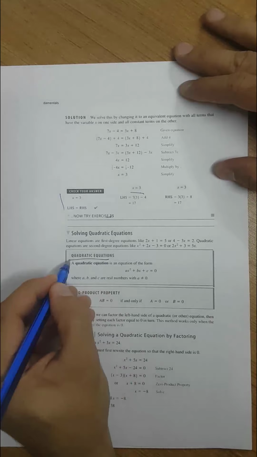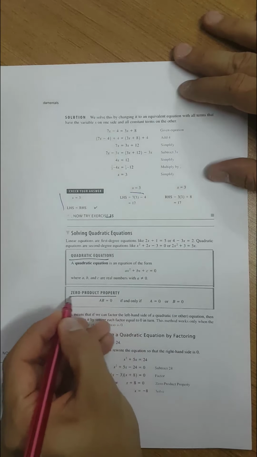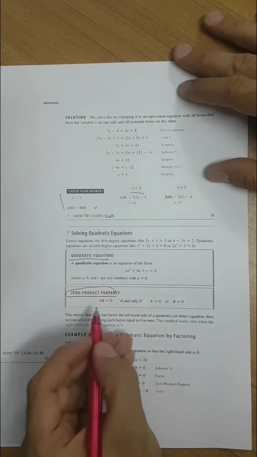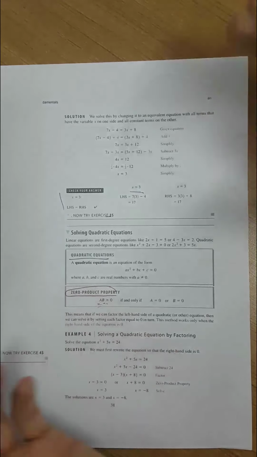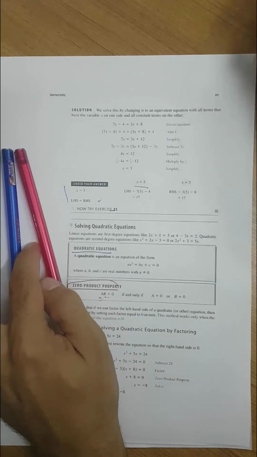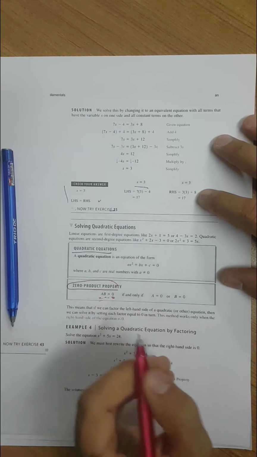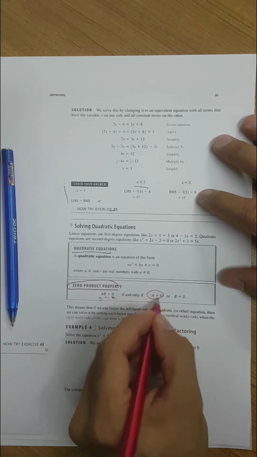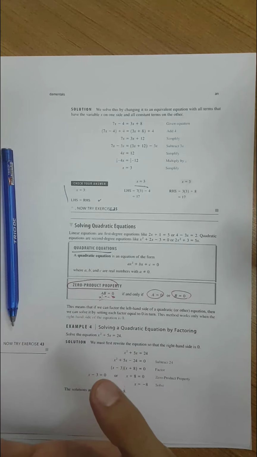First of all, before starting the quadratic equation, you need the zero product property, which says that if you have two parts, two brackets, two things, two objects, two anything, two pens, two pencils, anything, if you multiply them and the result is equal to 0, one of them must be 0. This one or that one or both of them. At least one of them should be 0.